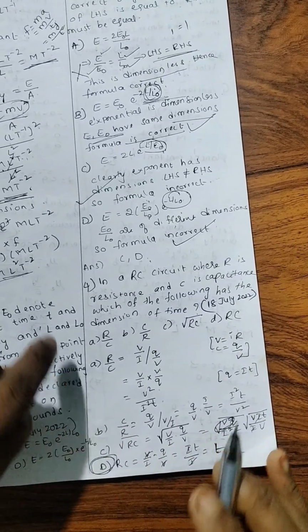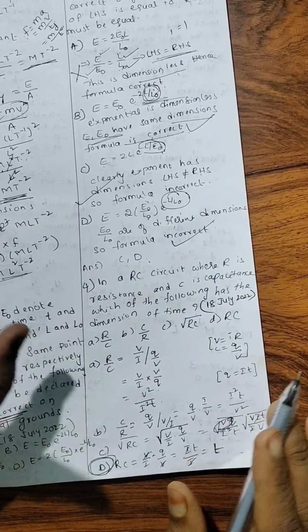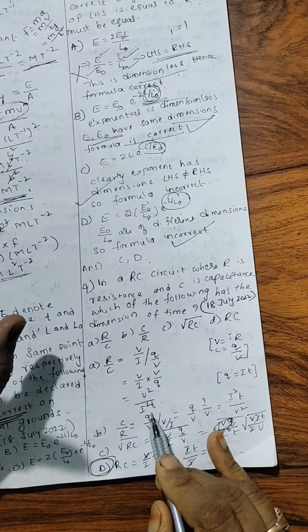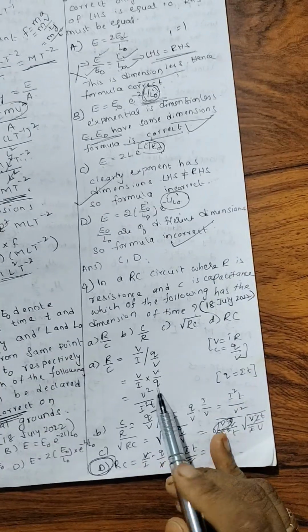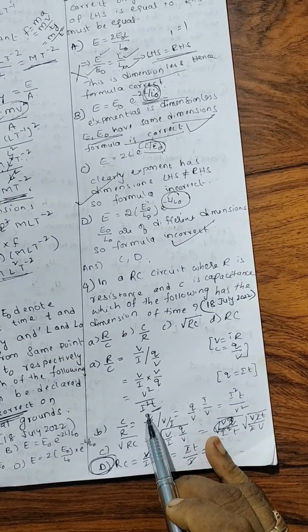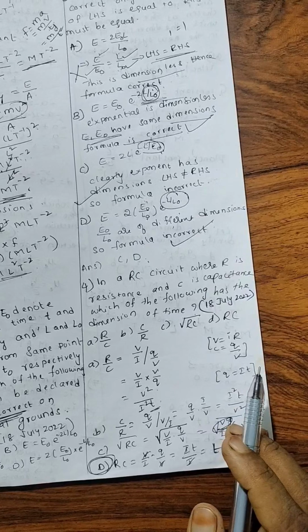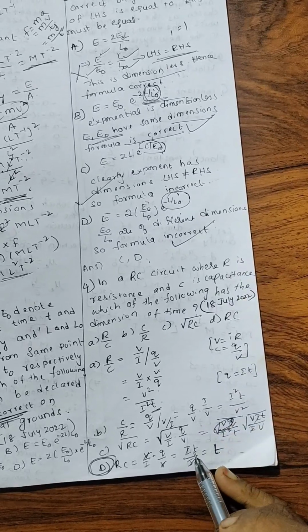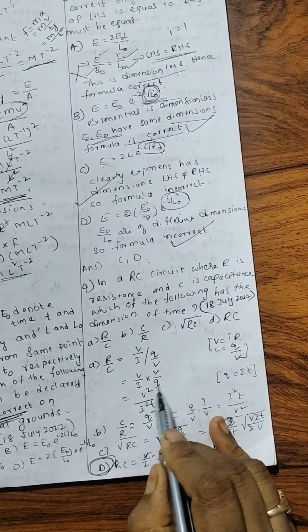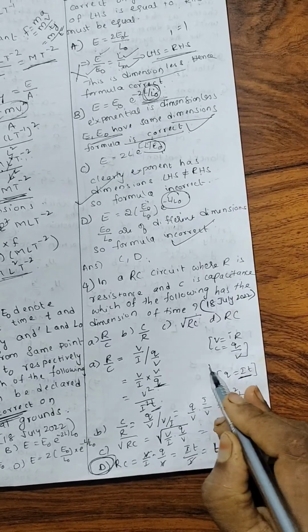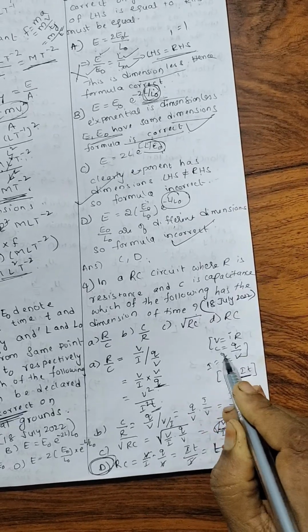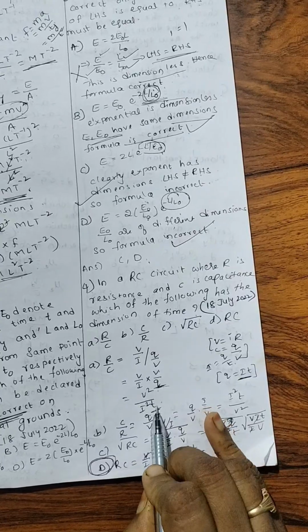By seeing the formula itself, we understand that even though T is involved, R by C is not equal to T. But R by C is equal to V square by I square of T. Correct? From where did we get I square? Q we substituted as I into T. What is current? Charge per unit time. So Q equal to I into T, and we got I square T.